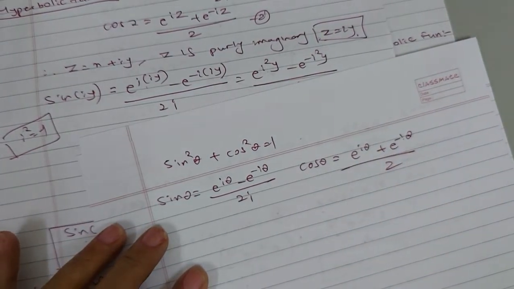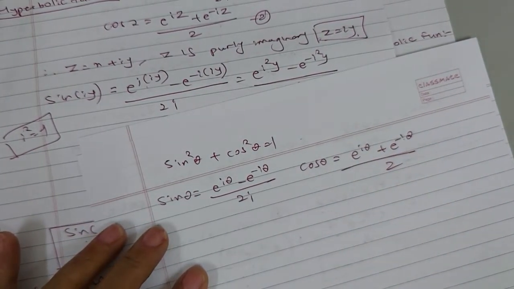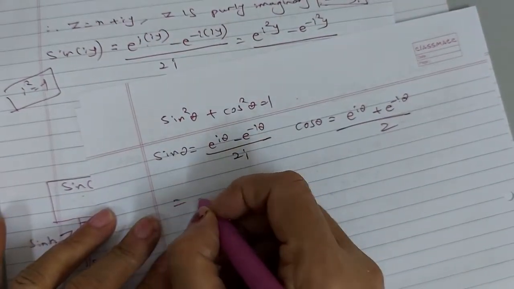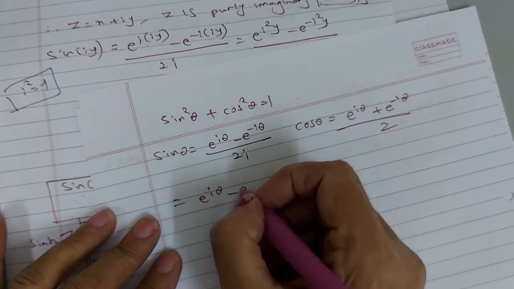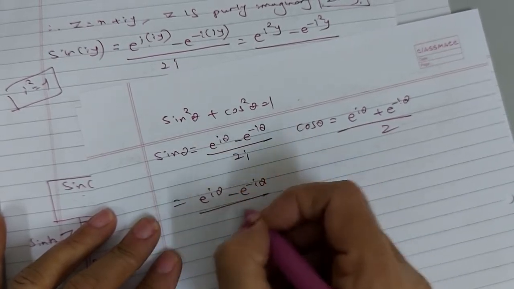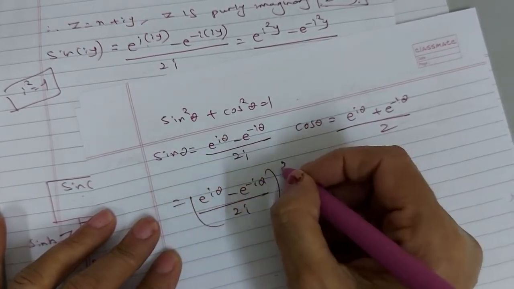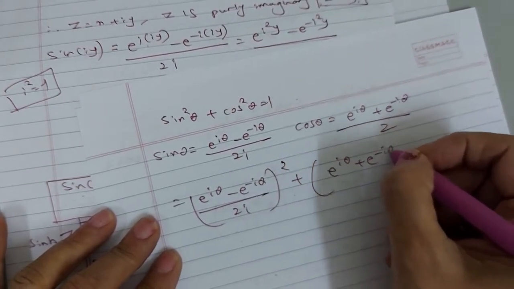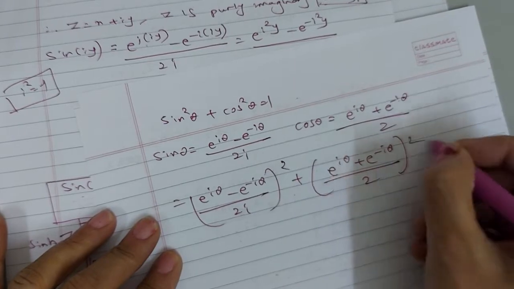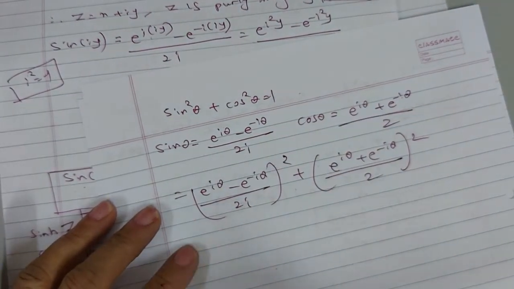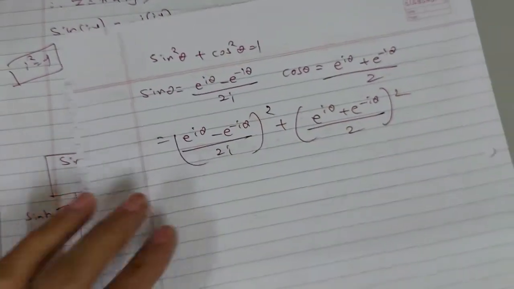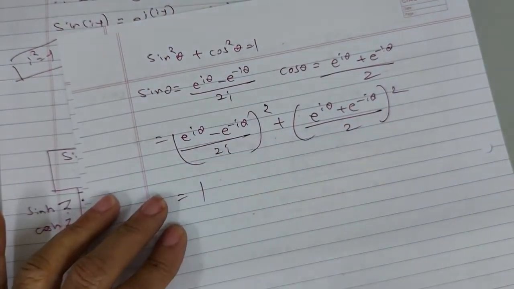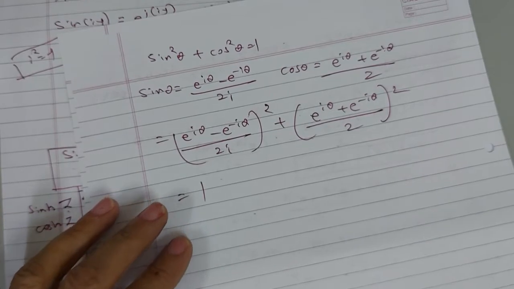Okay. Now what is our duty? Just substitute the value, simplify, and we should be getting the answer. So go ahead: (e^(iθ) minus e^(-iθ) divided by 2i) squared plus (e^(iθ) plus e^(-iθ) divided by 2) squared. Now with the logic I just showed you, you can simplify and show that the answer is 1. I give this job for you to do.